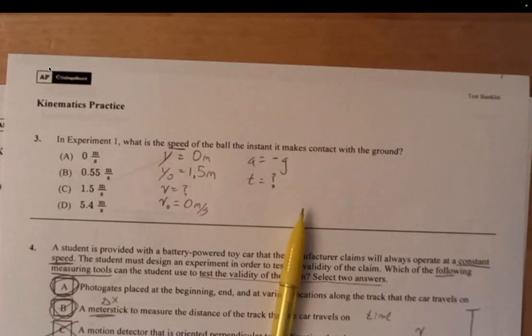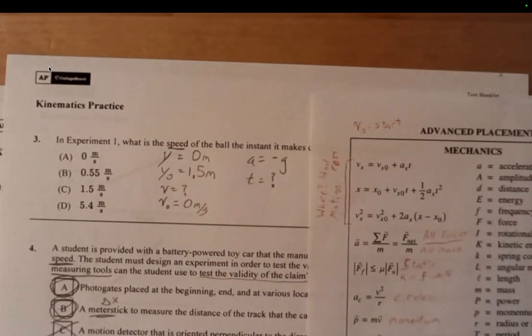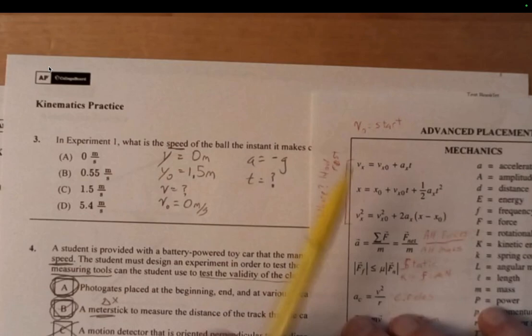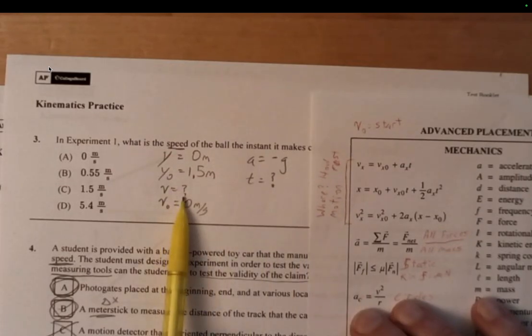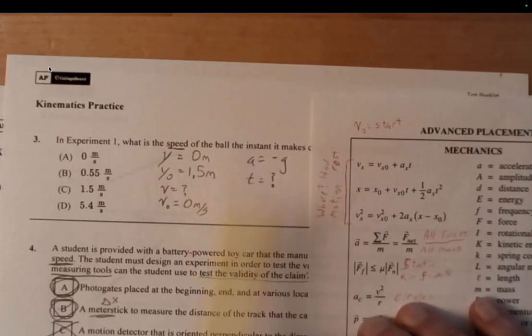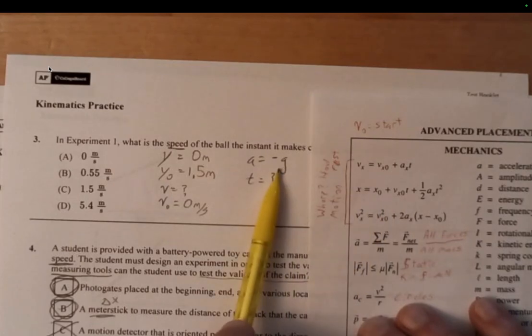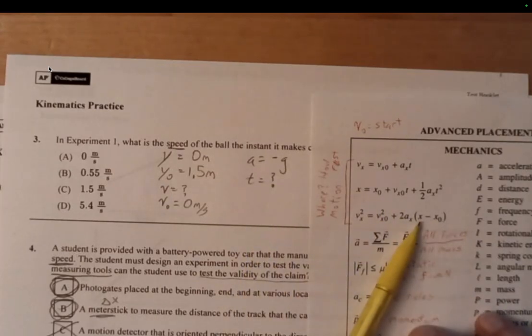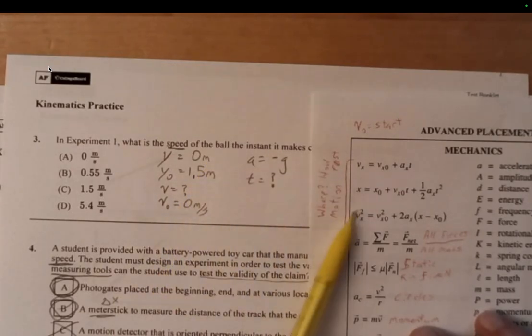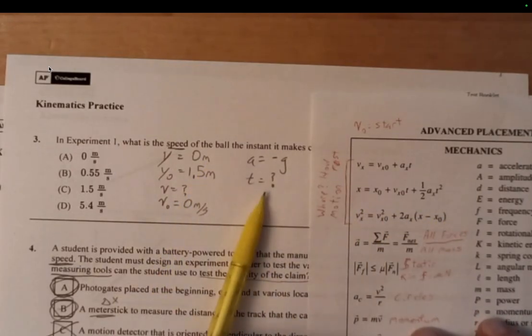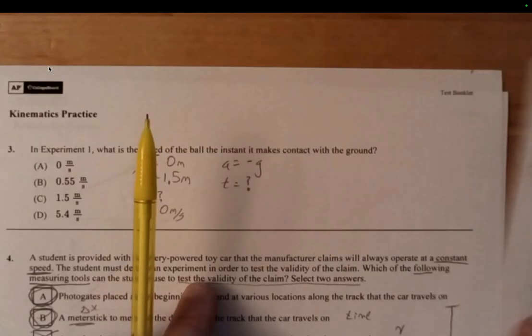If we look at our equation sheet, we have these 3 equations. Now in this third one, we have the final velocity. That's what we're trying to get here. And this initial velocity we know is 0. The acceleration we know is negative g. And we have this final position minus the initial position. We have final minus the initial. Therefore, we can use this third one. Because we don't know the time, we can use that third one.